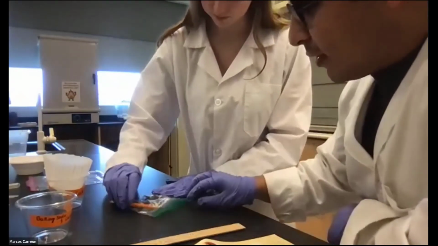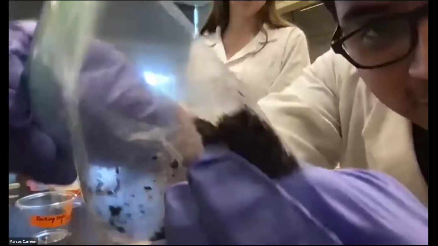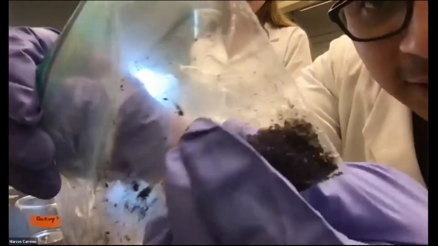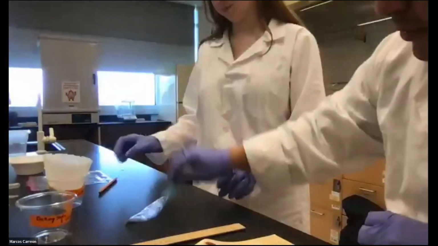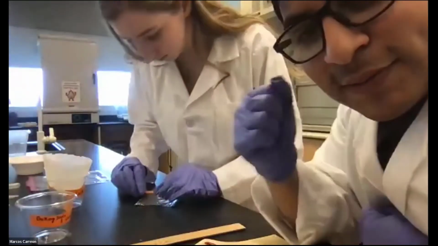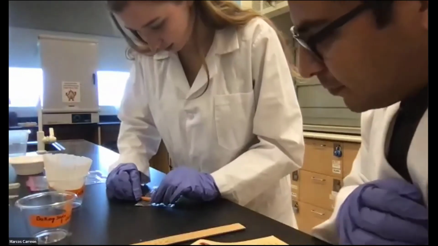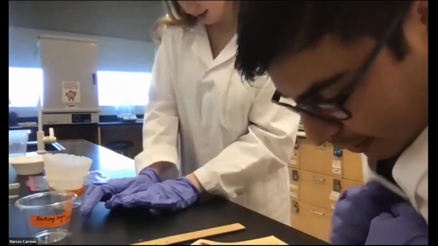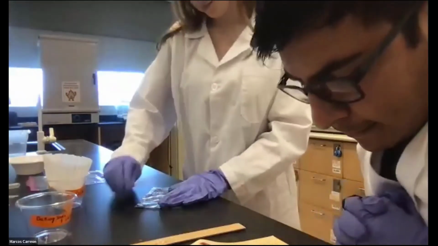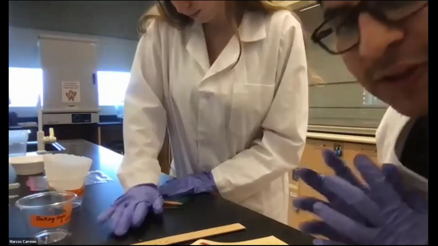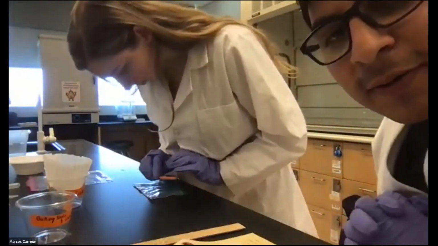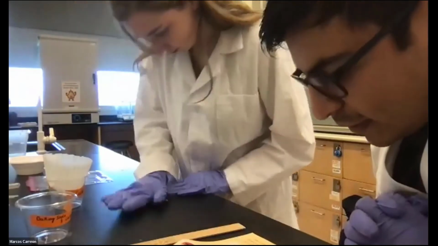So let's show the class. Right now, as you can see, they're kind of this big solid size, and they're getting ground up. It'd be awesome if we had a mortar and pestle. It's a little hard to see those. Once she gets some ground up into a fine powder, we can go ahead and move to the next step.